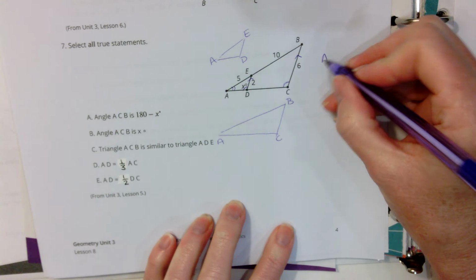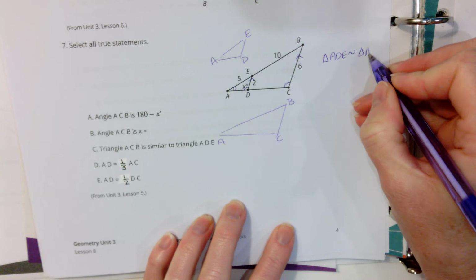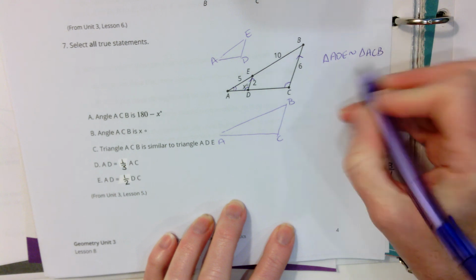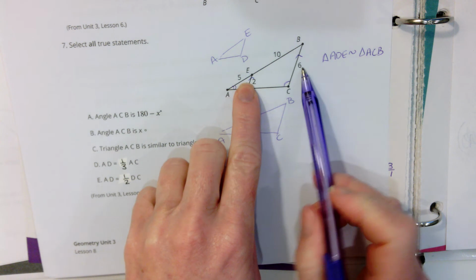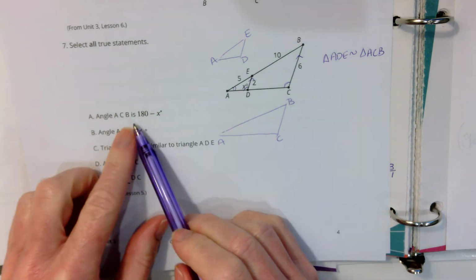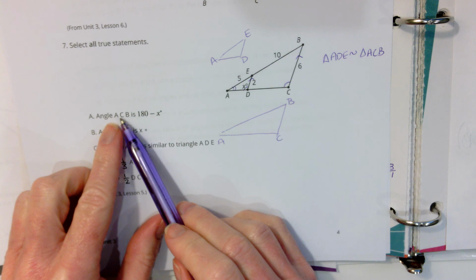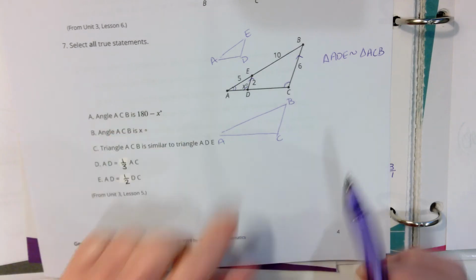Triangle ADE, careful of your order, is similar to triangle ACB. And I already know the scale factor is either 1/3 or 3/1. Depends on if I'm getting bigger or smaller. So let's take a look at the questions it's asking me. So it first asked me that angle ACB is 180 degrees minus x. Let's go find ACB.